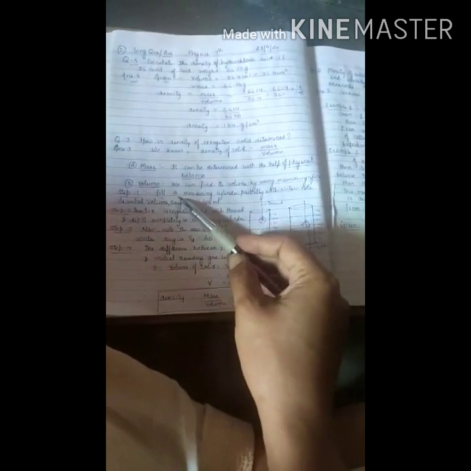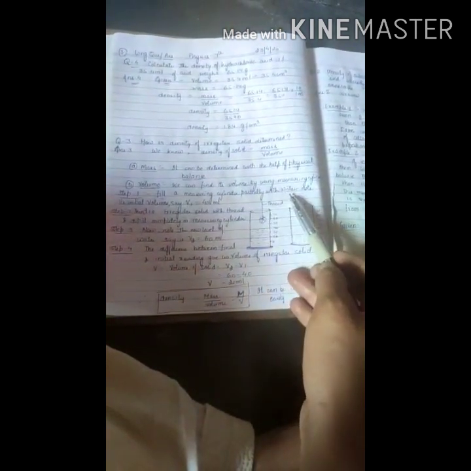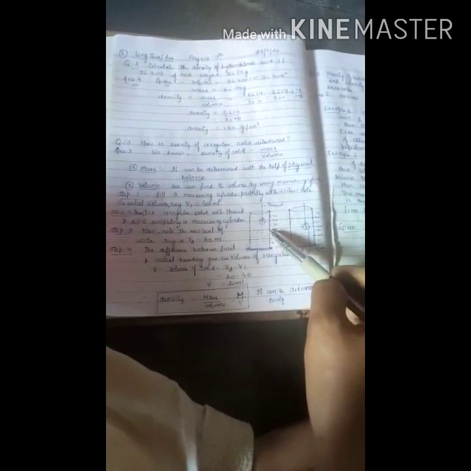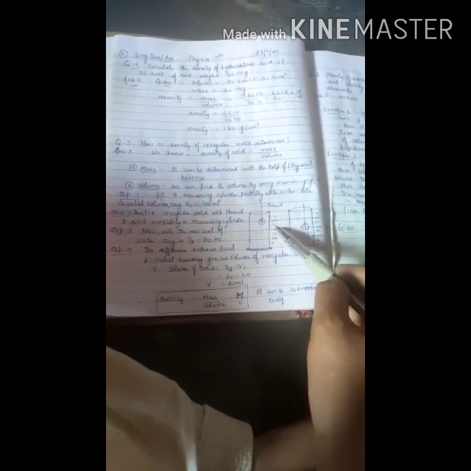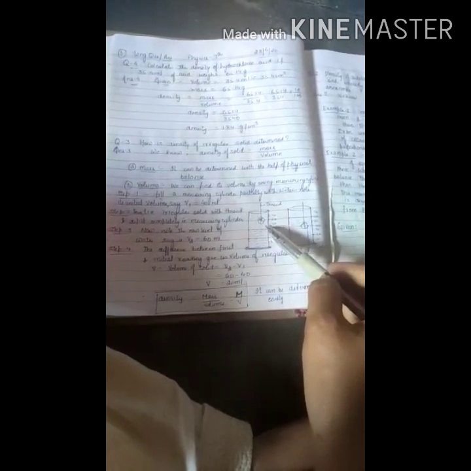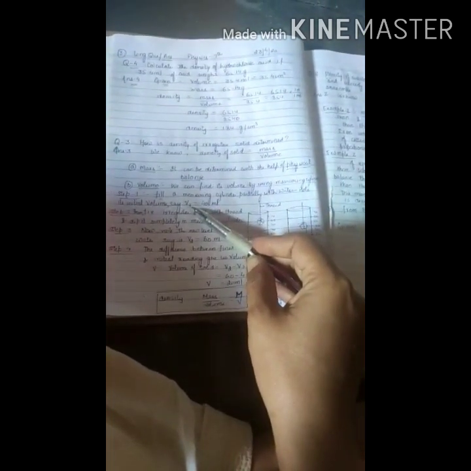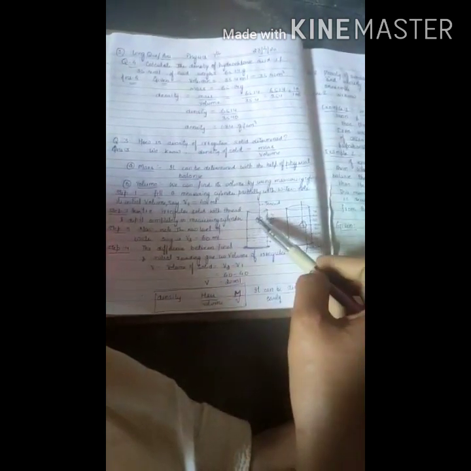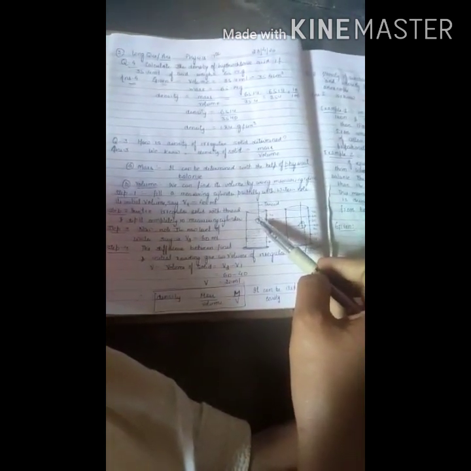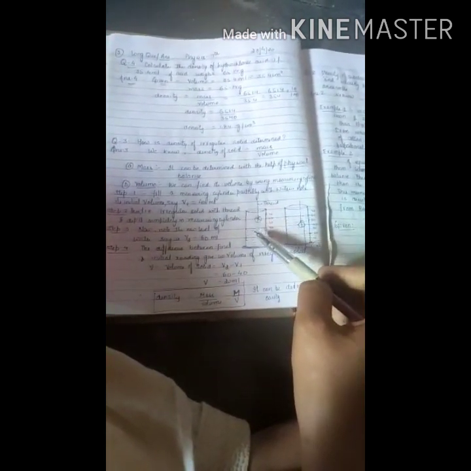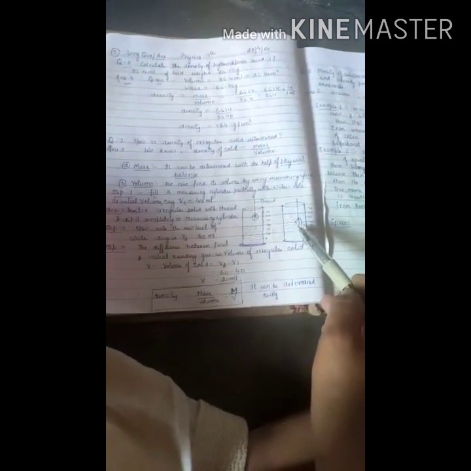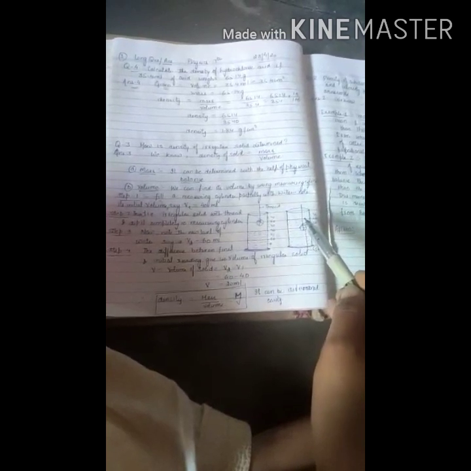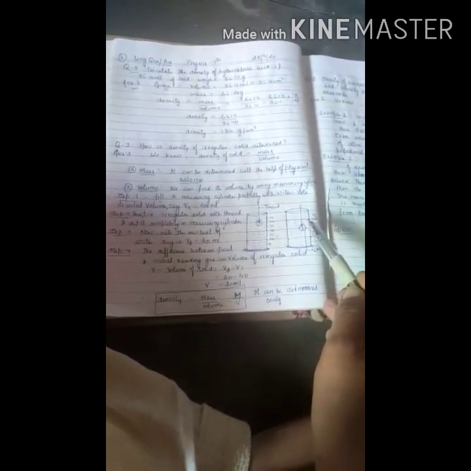Firstly, step 1, fill a measuring cylinder partially with water. We will fill this measuring cylinder up to half, that is up to 40 milliliter, with water, and we can say this is volume V1, the initial volume. And then the irregular solid should be tied with a thread and dipped completely in the liquid, and it should not touch the base.